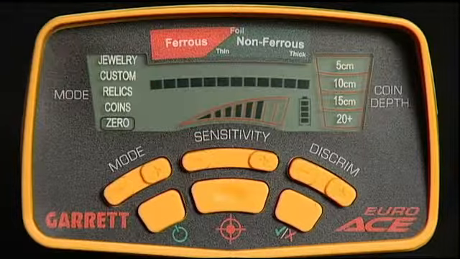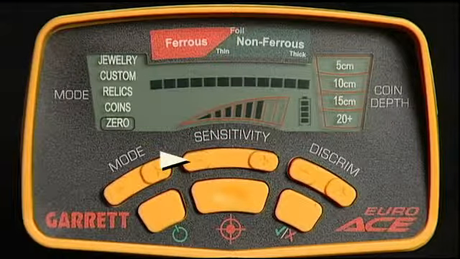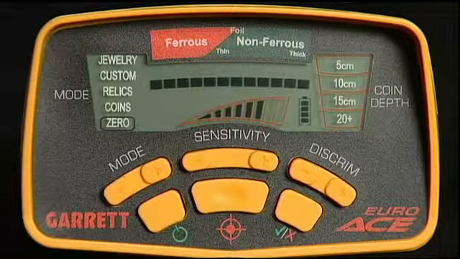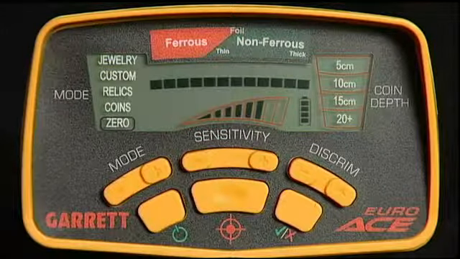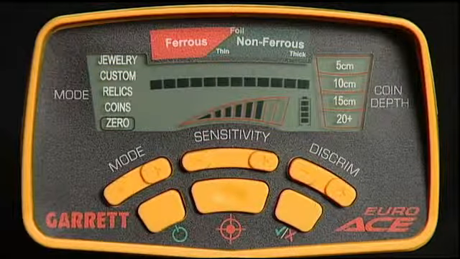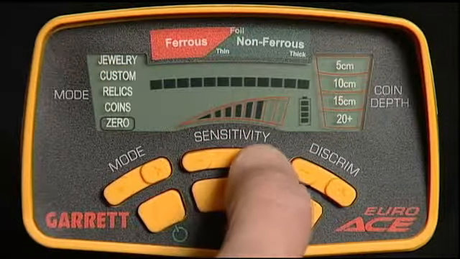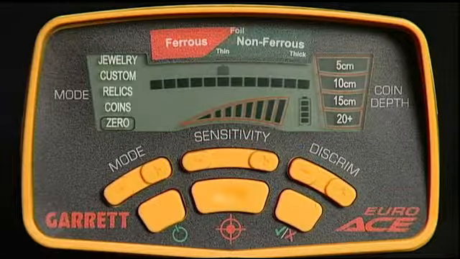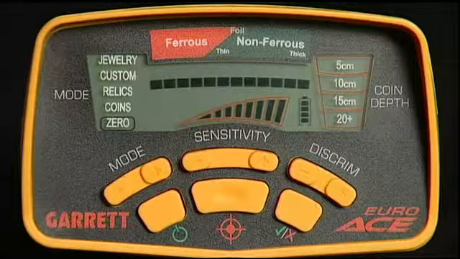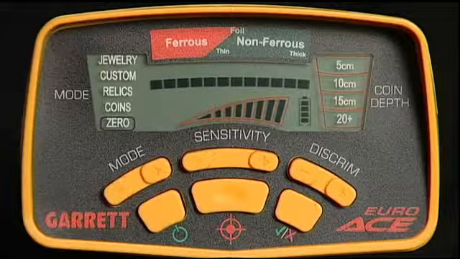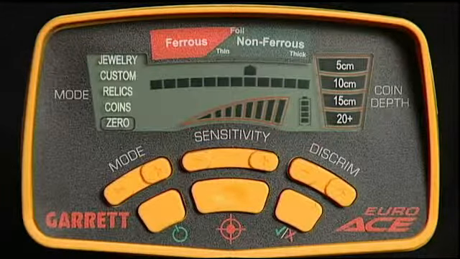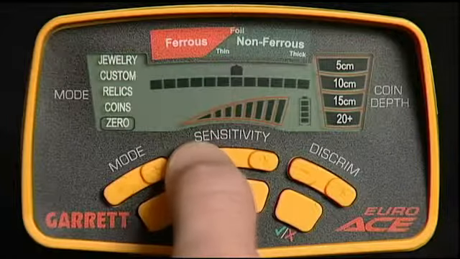Let's talk about the touchpad on the control panel marked Sensitivity. This special control will help you to hunt in any kind of ground. Of course, you'll be tempted to set sensitivity to the maximum to hunt as deeply as possible. Garrett engineers designed your EuroACE for maximum sensitivity. There will be times, however, when conditions cause erratic sounds such as these, which you can eliminate by reducing the sensitivity.